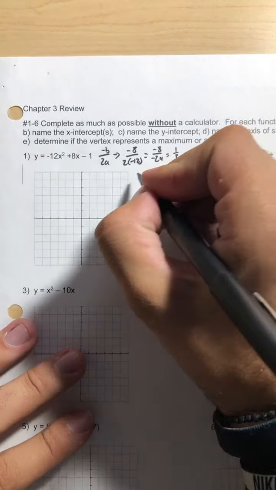All right, so that's all my information. So with that, I'm going to adjust my scale. I'm just going to call these a sixth. 1, 2, 3, 4. So this is actually at 1. This would be -1.